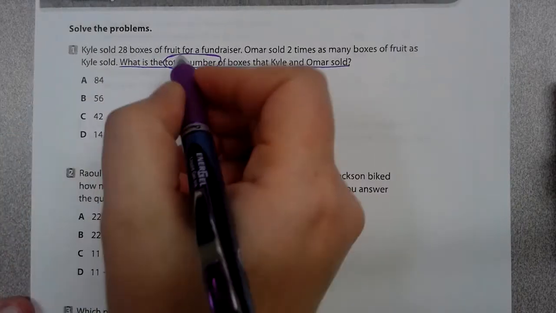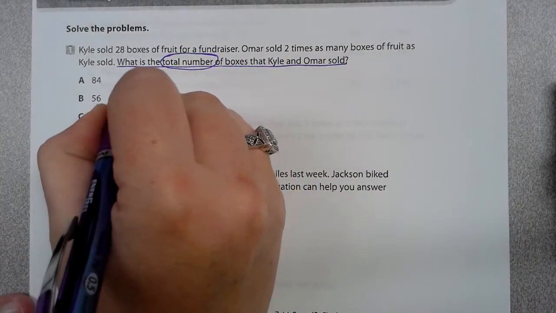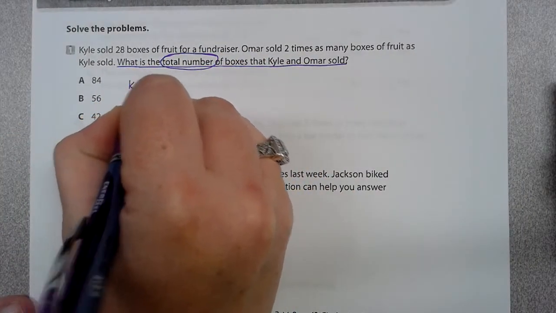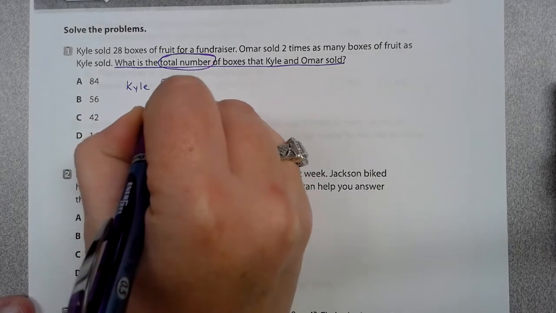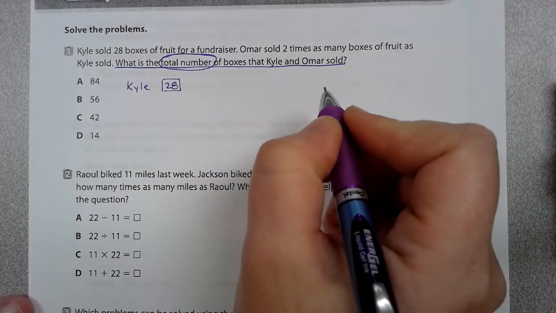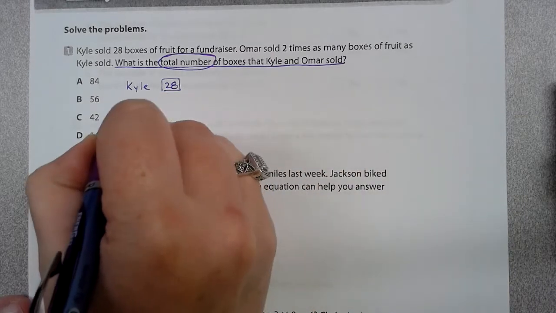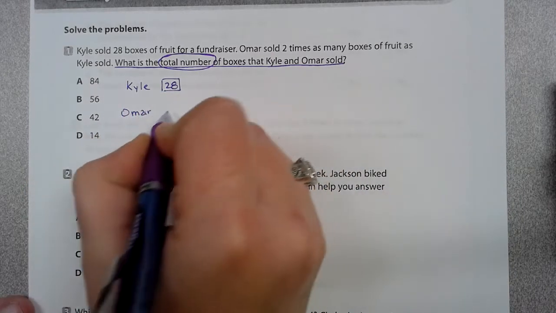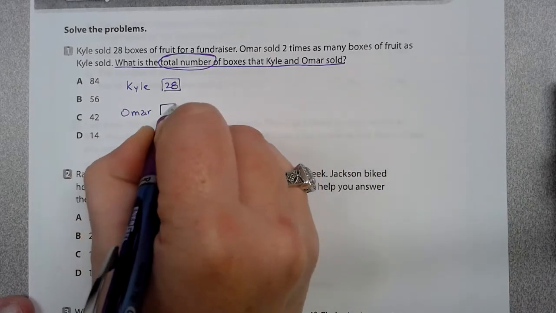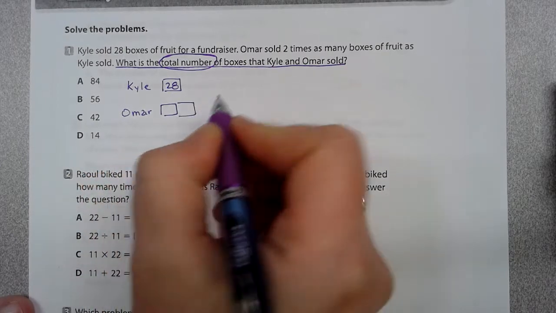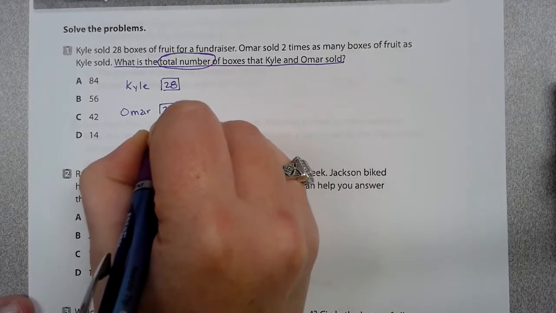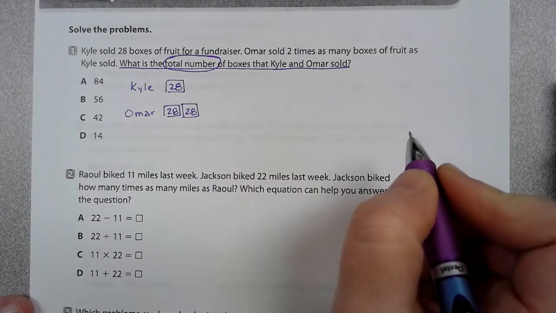So this is what we call a multi-step problem. The very first thing I have to do is I have Kyle right here. Kyle sold 28 boxes of fruit. Omar sold 2 times as many boxes. So there's 1, 2. So 28 and 28.